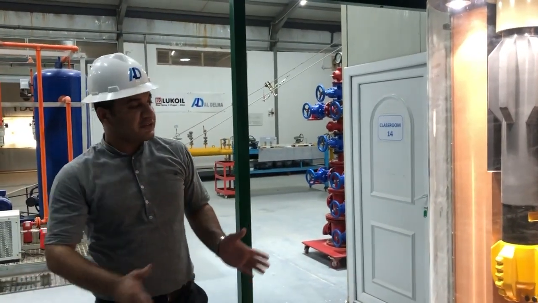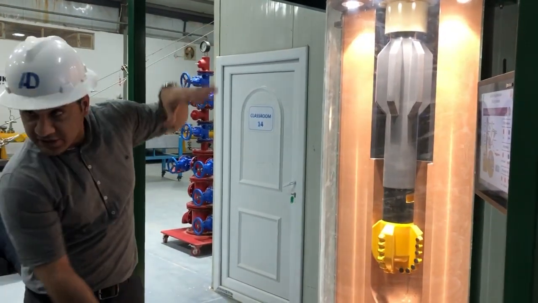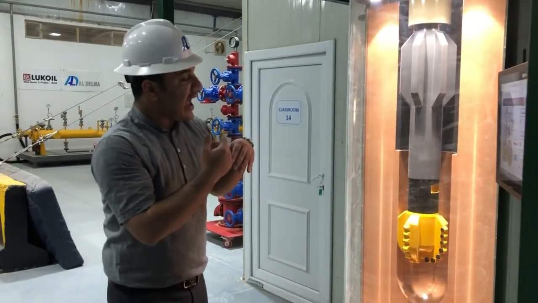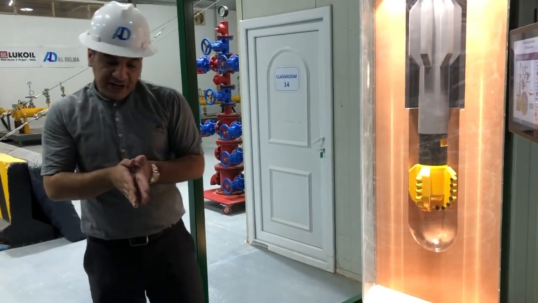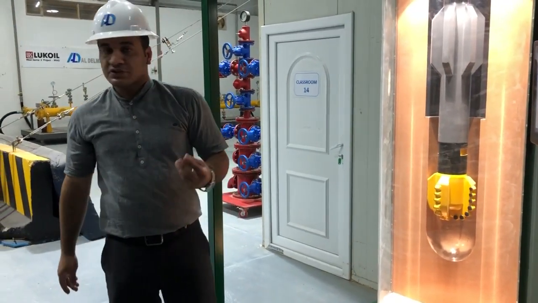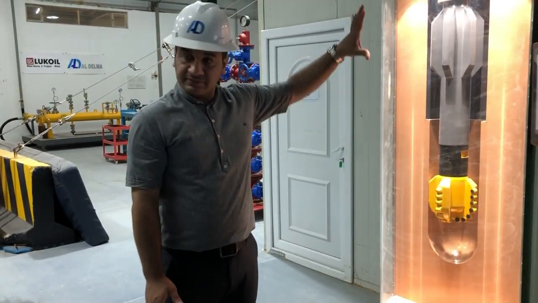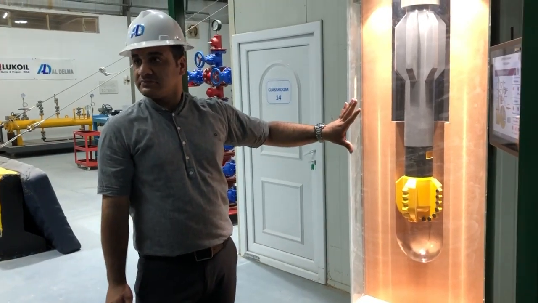Yes, it is to prevent the movement, because during the drilling we have weight on the bit and the rotation, and there may be movement, and this movement may change the direction of the bit. So we use a stabilizer above it to keep the steering at the center of the well.